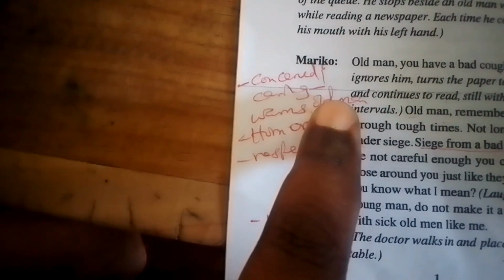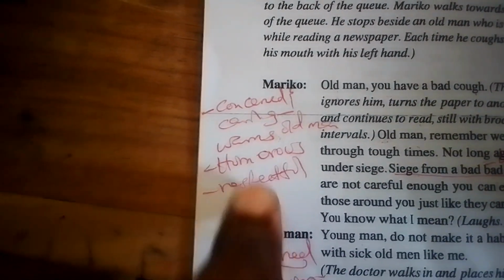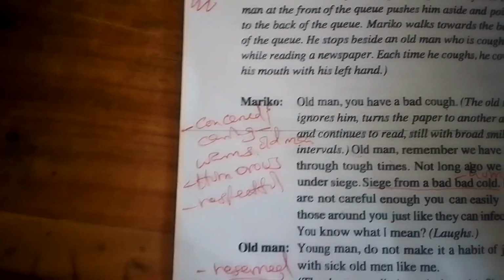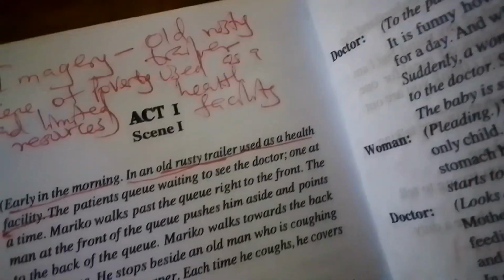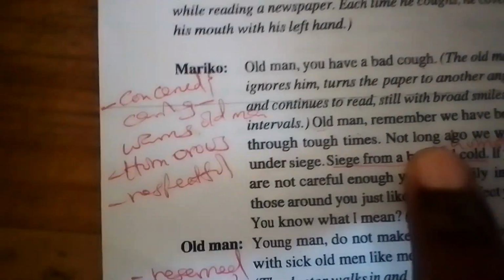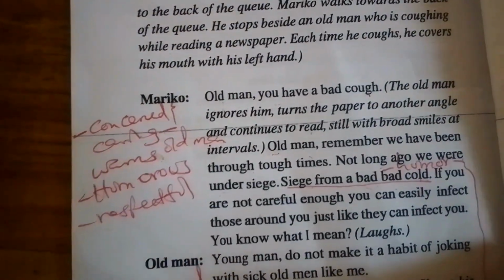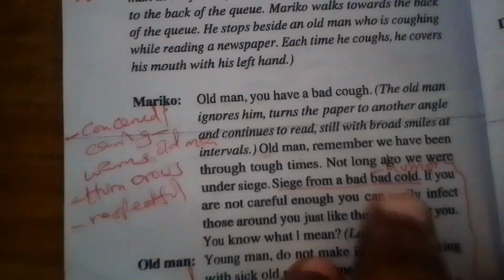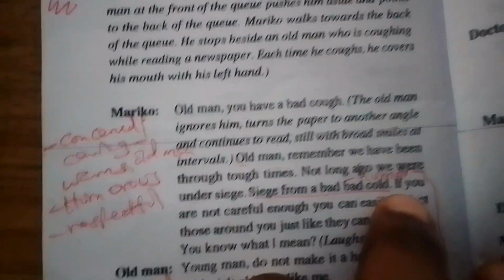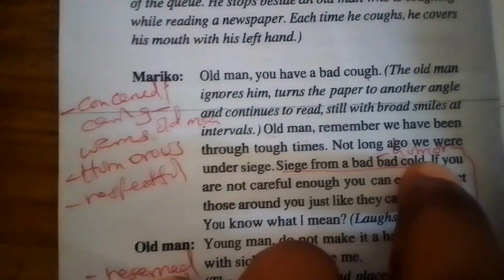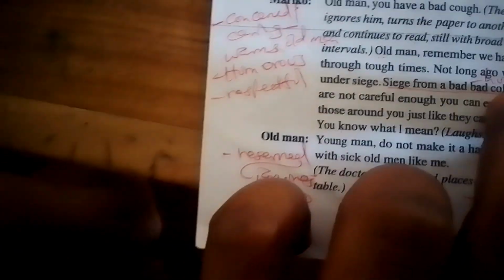He warns the old man and even tells him, you have a bad cough. And then he's also humorous. You can see that he uses this word. He said that not long ago we were under siege. So he made something very serious out of just a bad cold. So you can see the humor is in there. So the trait is humorous, making it an adjective to fit there.